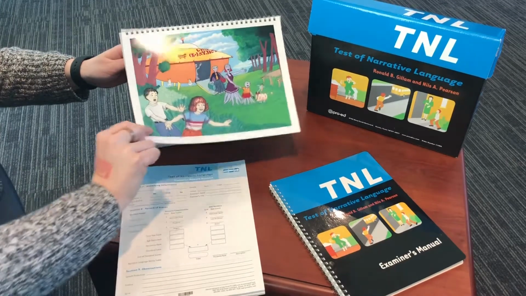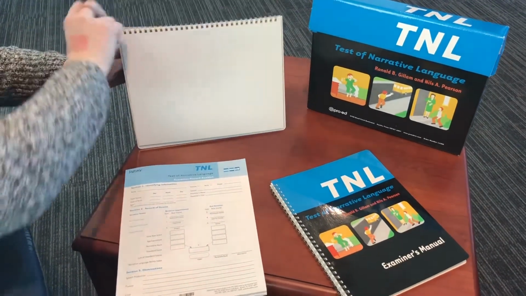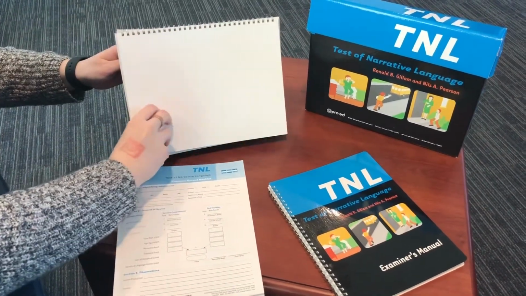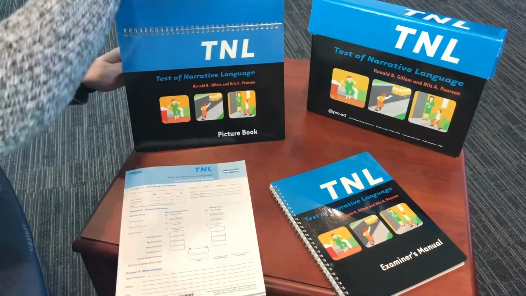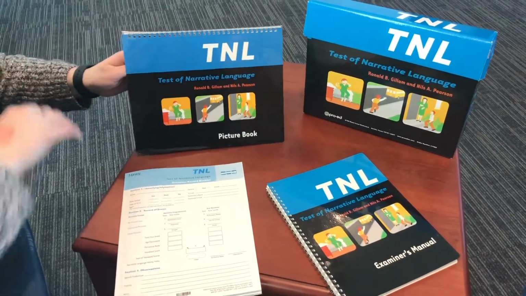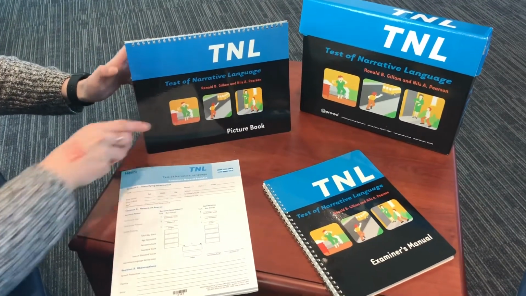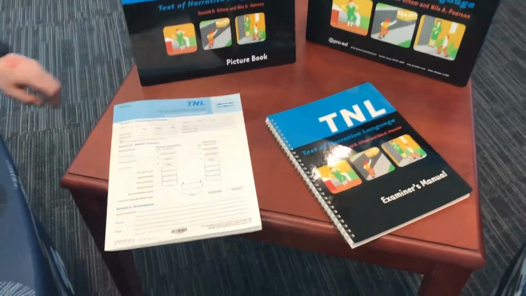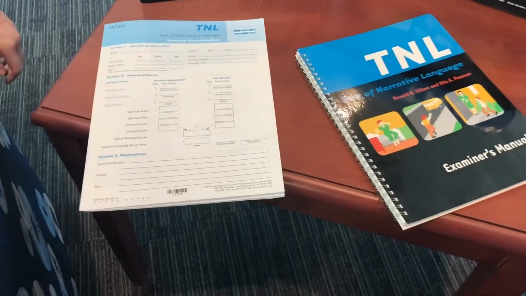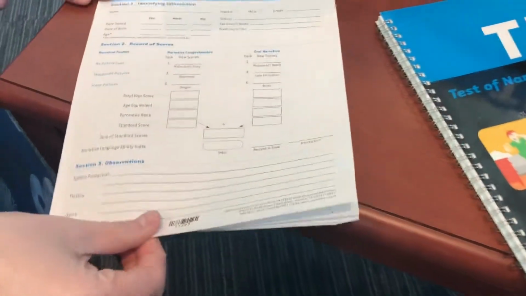The TNL was normed on a sample of 1,059 children in 20 different states across the U.S. The sample was highly diverse, with participants correlating closely with the 2001 United States Census. It should be used with children between the ages of 5 years old and 11 years, 11 months.